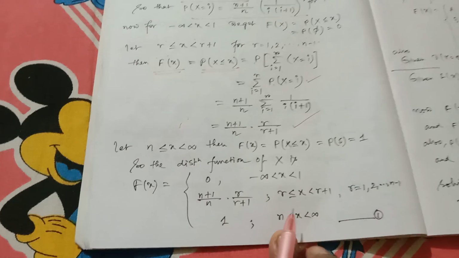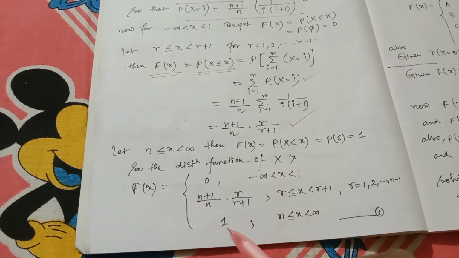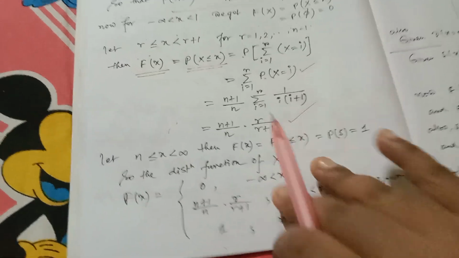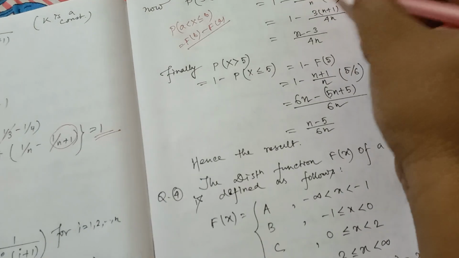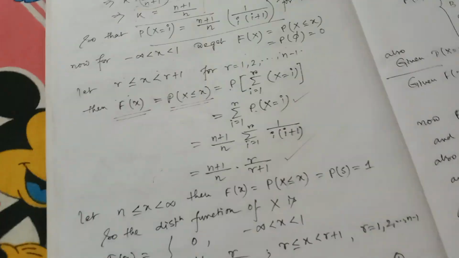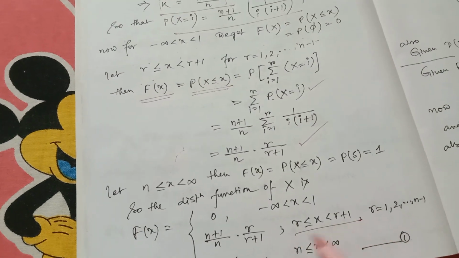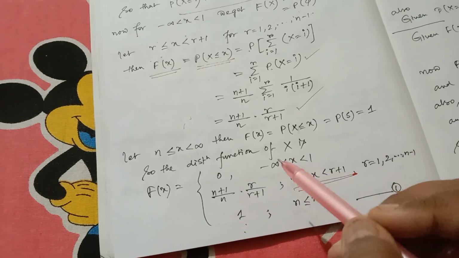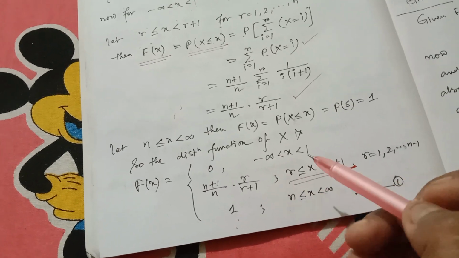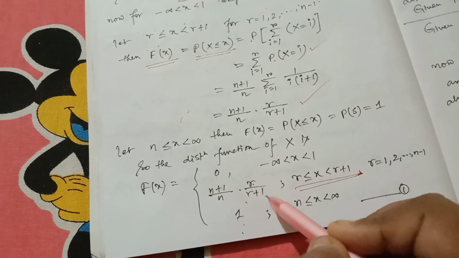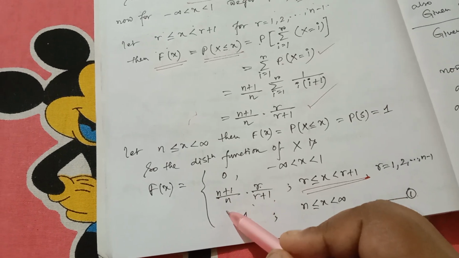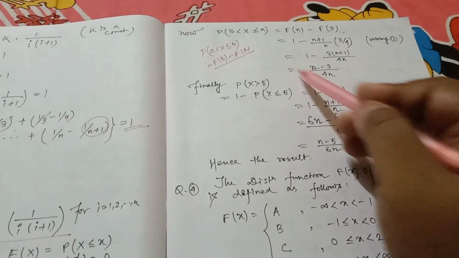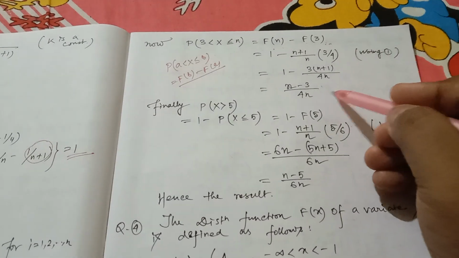Whenever n ≤ x < infinity, F(x) is what? 1. That means F(n) is 1. Similarly, whenever you are considering F(3), you need to use the range of this expression. That means if you are considering r equals 3, what will be the outcome? In this case, 3/(4n) + 1/n, this type of structure will be obtained. So I have written the same thing, and just simplify this expression, then you will get this result.